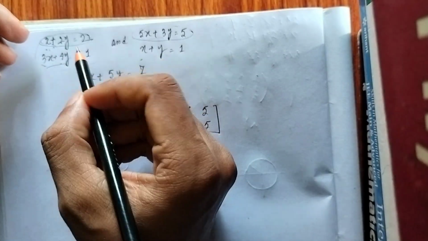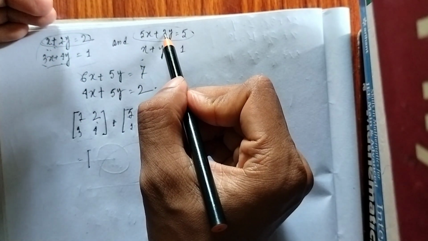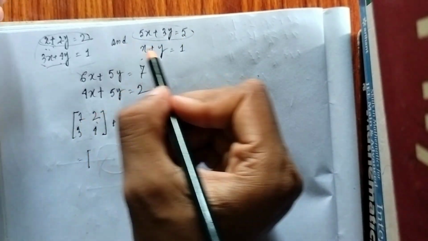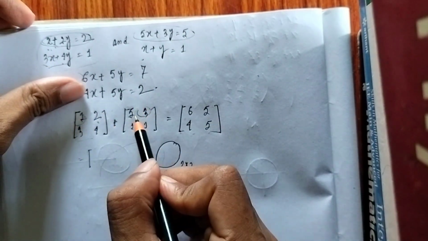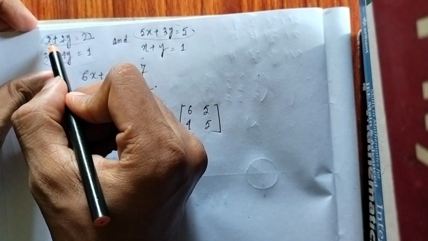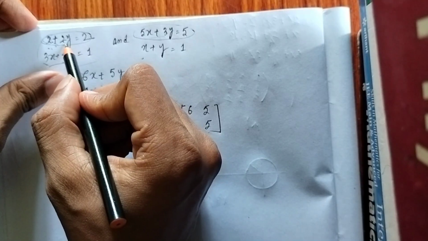Somebody might say: what if I add the coefficient of x with the coefficient of 3y? Is it not a line? No, it is not a line anymore, because you would get things like x plus 3y, 2y plus 5x.